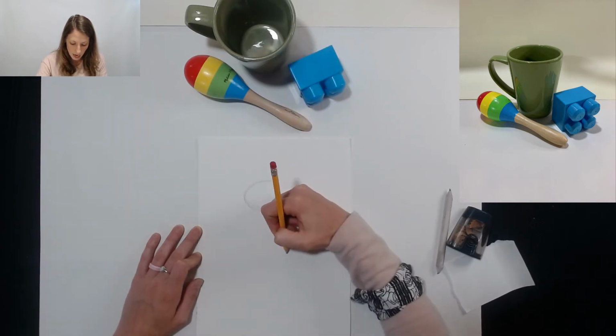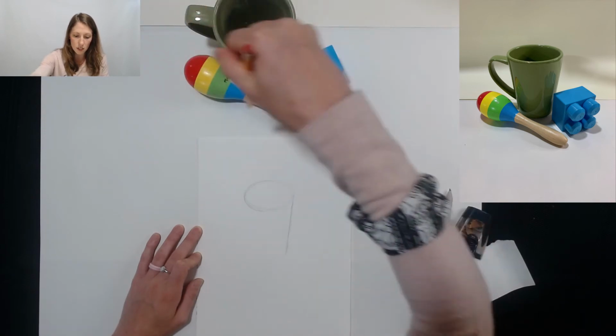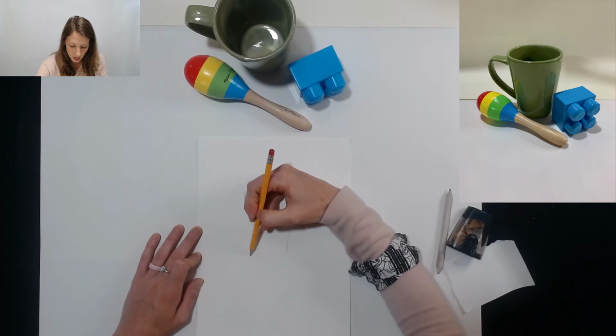Okay, I know that the base of my mug, sometimes we forget and we just draw a straight line across. But this is a sphere. This is a kind of oval or circular object. So I know that the base of this has to curve.